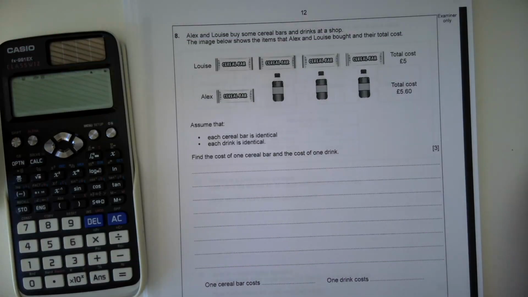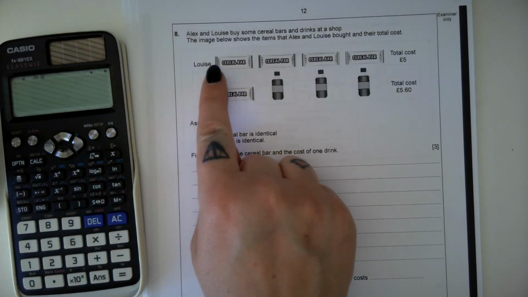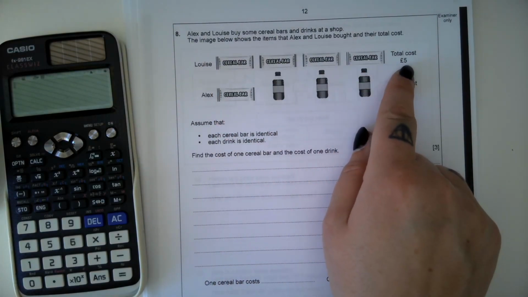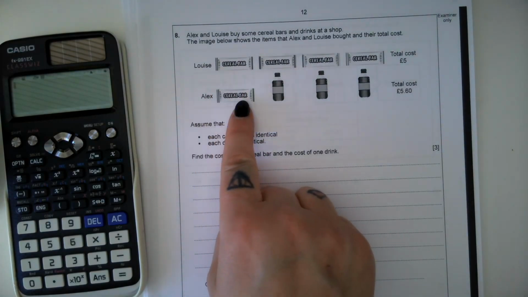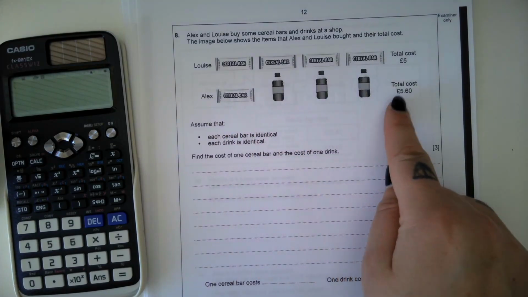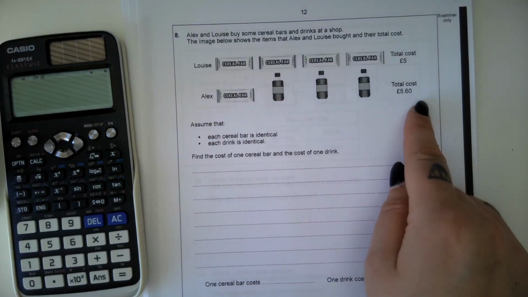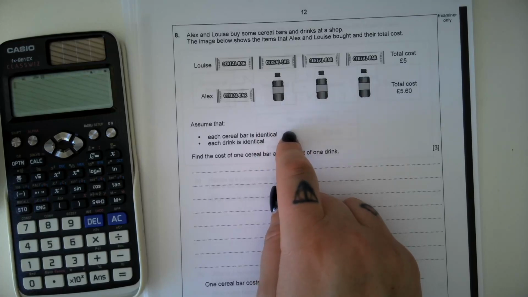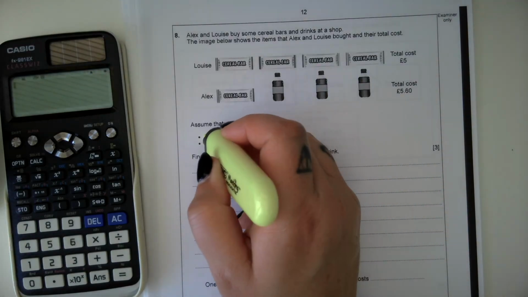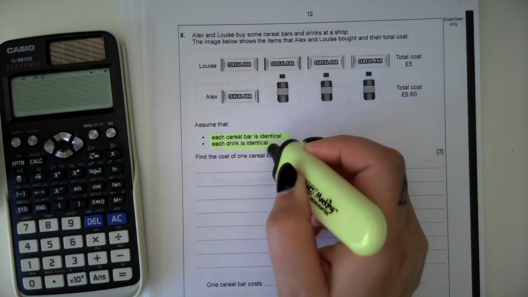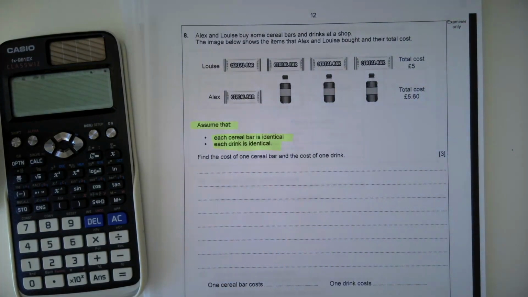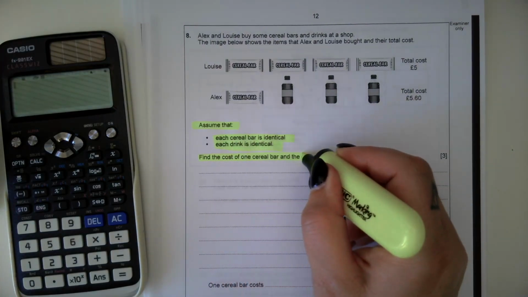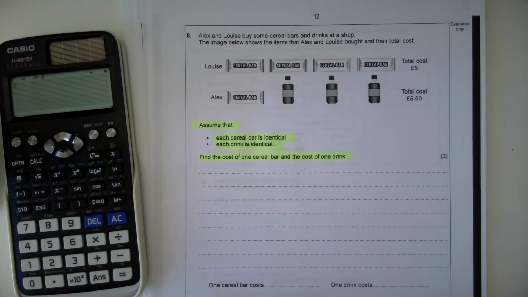Question 8. Alex and Louise buy some cereal bars and drinks at a shop. The image below shows the items that Alex and Louise bought and their total cost. So Louise bought 4 cereal bars and it cost £5. Alex bought 1 cereal bar and 3 drinks and it cost £5.60. Assume that each cereal bar is identical and each drink is identical. Okay. Find the cost of 1 cereal bar and the cost of 1 drink.